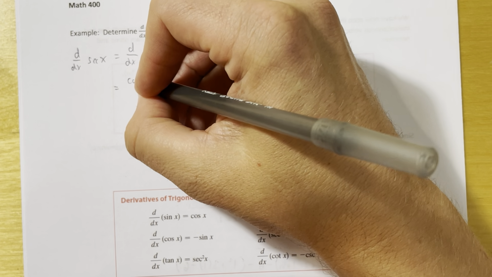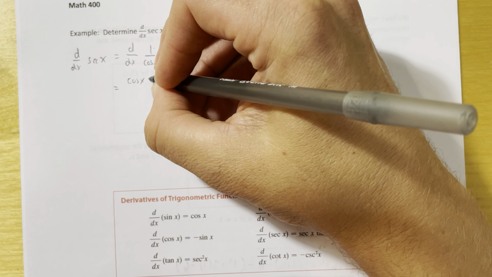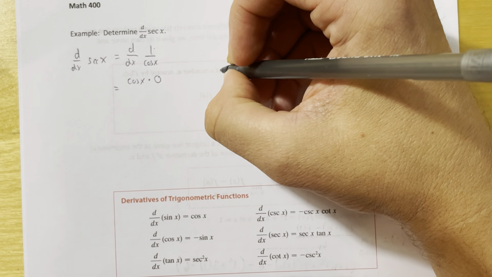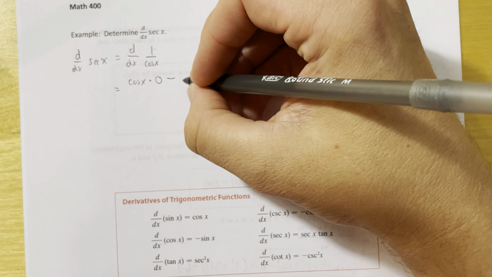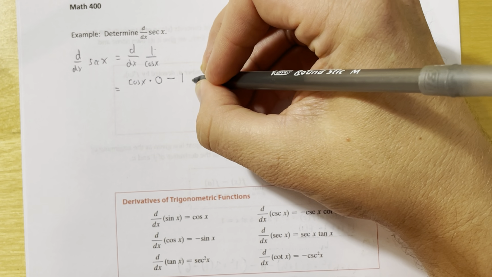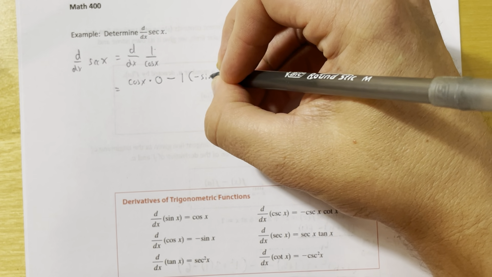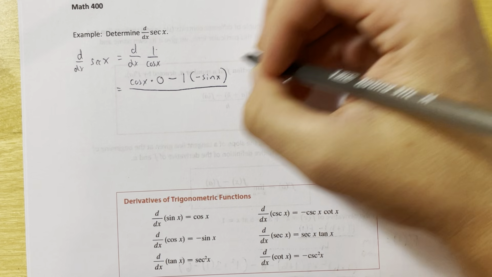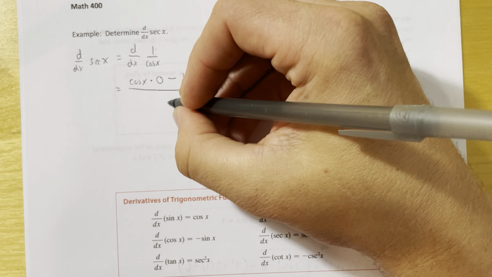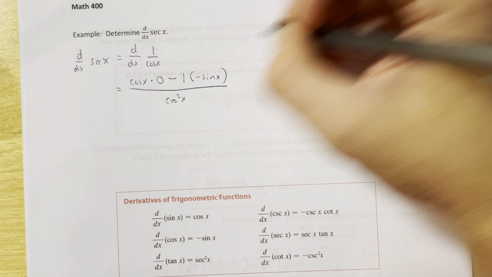So that's cosine of x times the derivative of 1, which is 0, minus u v prime. So minus 1 times the derivative of cosine, which we just showed was negative sine of x, all over cosine squared, because it's v squared, so cosine squared of x.